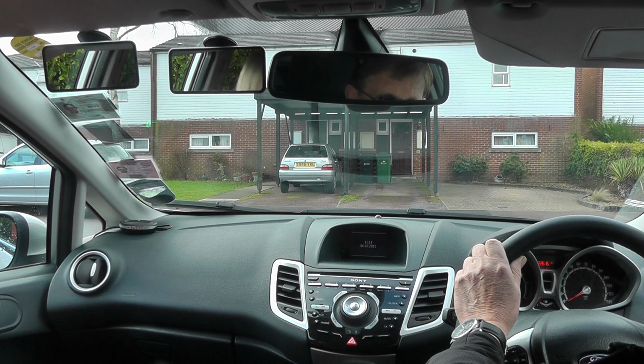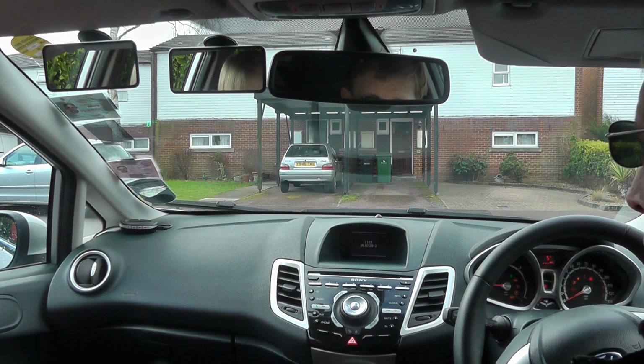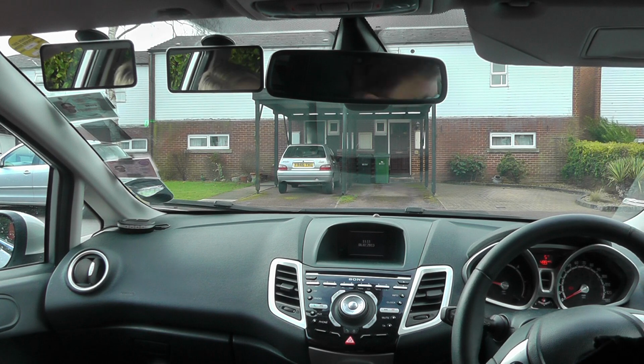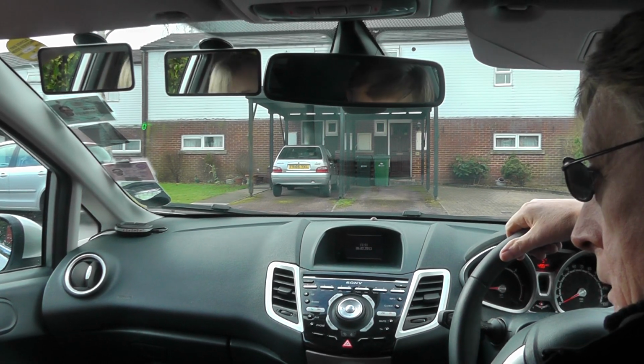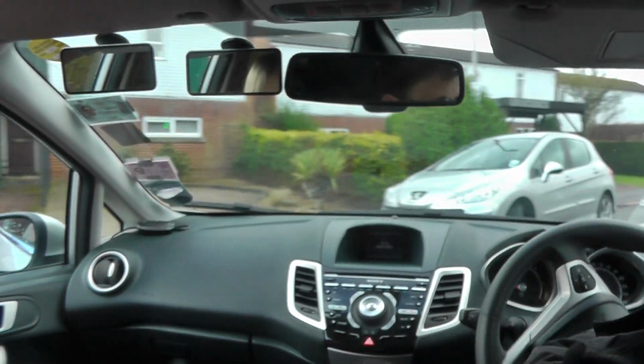Brilliant. Okay, do you want to start the car and I'll go for a drive? We're going to turn right out of the parking bay, and then we're going to turn right at the end of the road.